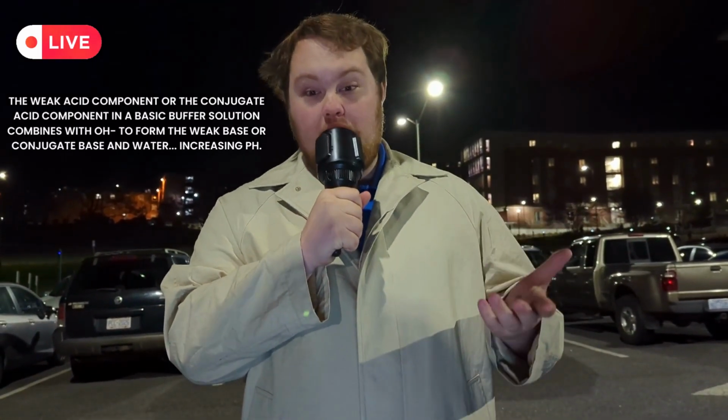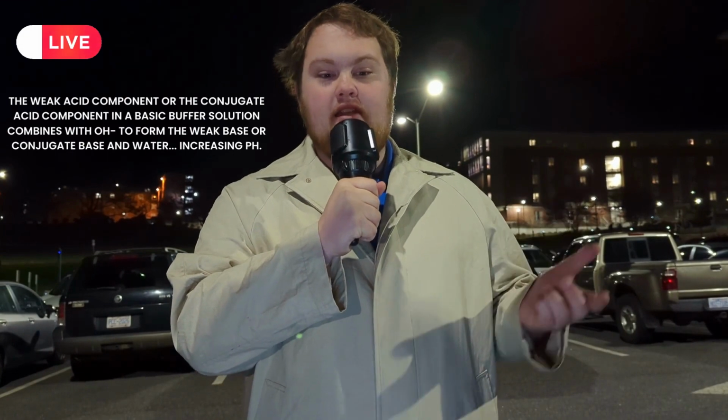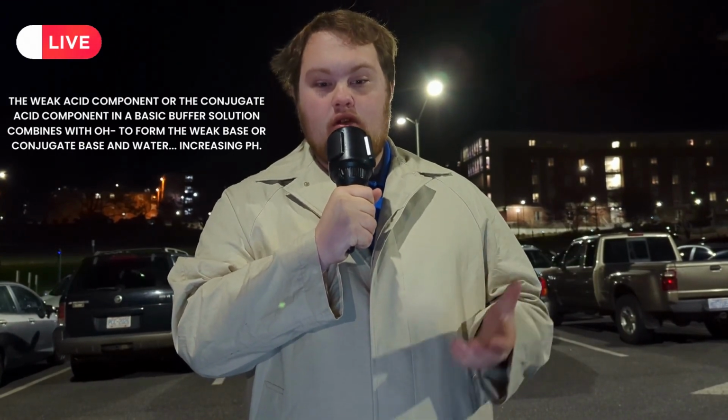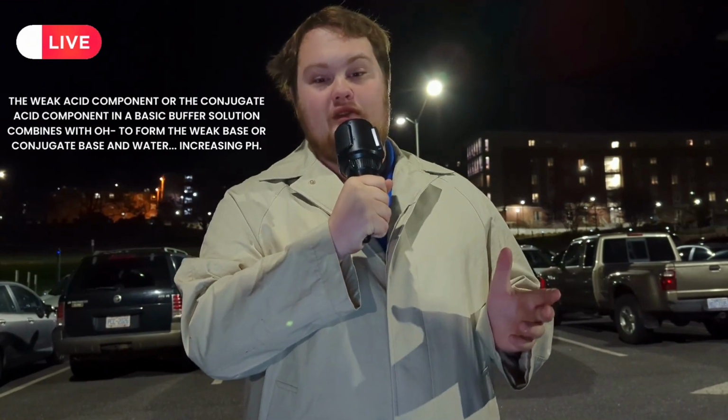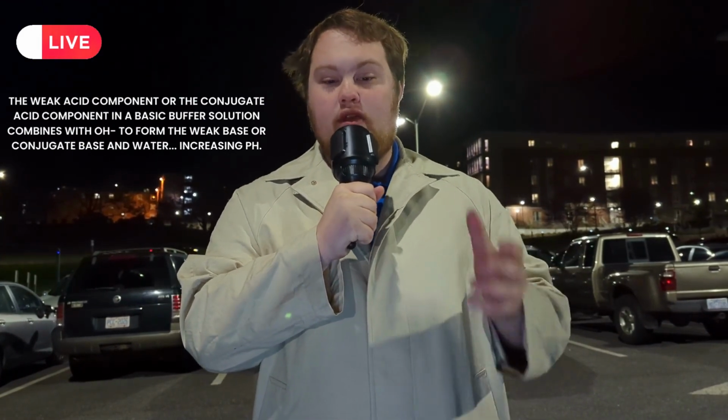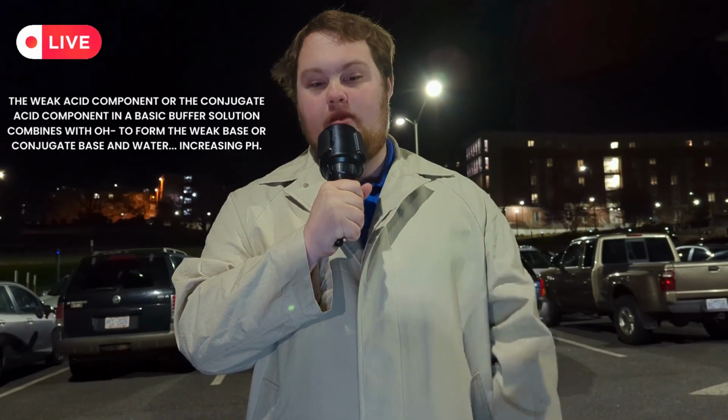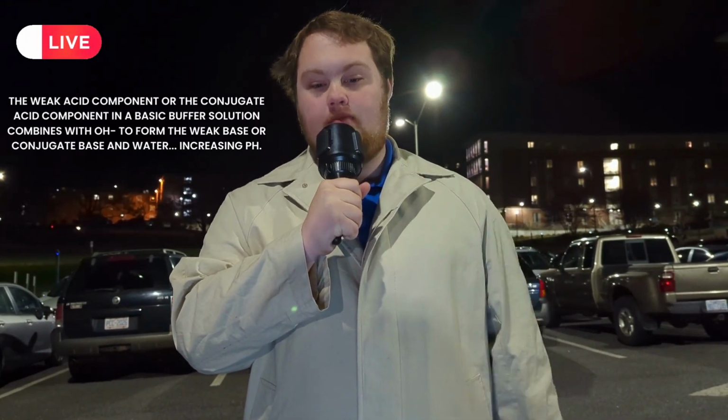Though, if you remember, can't do that forever because all buffers have a limit. On the other hand, when you add a strong base, you increase the pH, which makes sense, as either the weak acid component in an acidic buffer solution or the conjugate acid component in a basic buffer solution combines with that OH to form the weak base and also water.